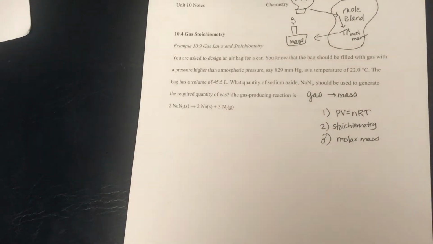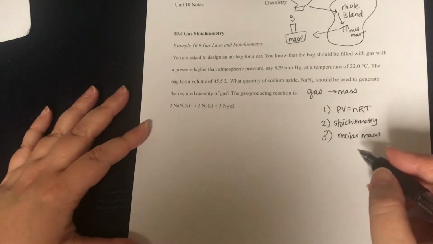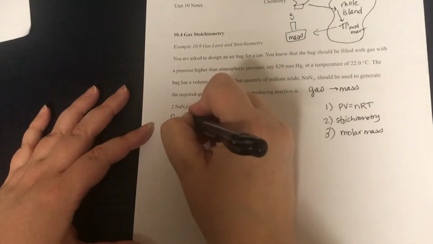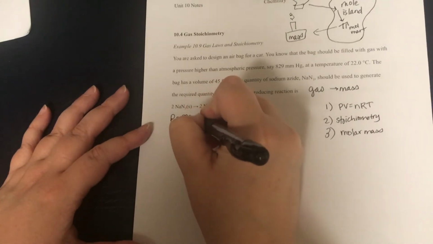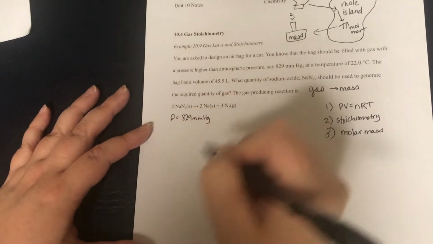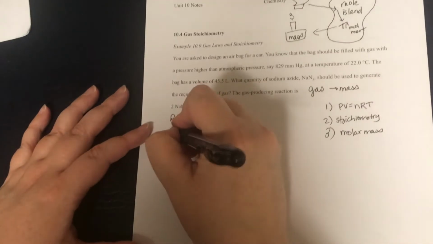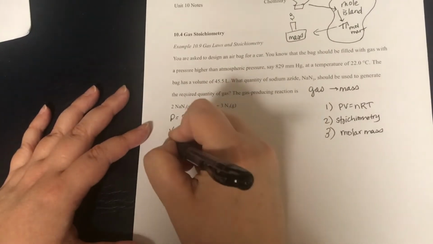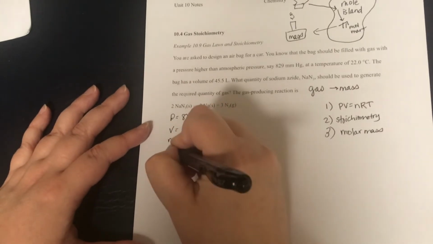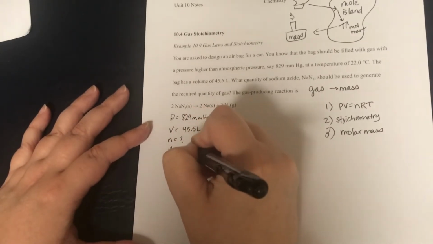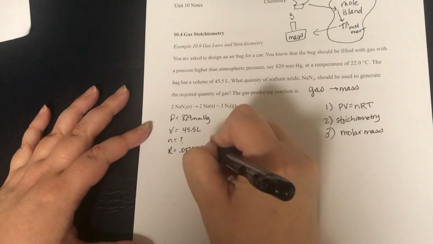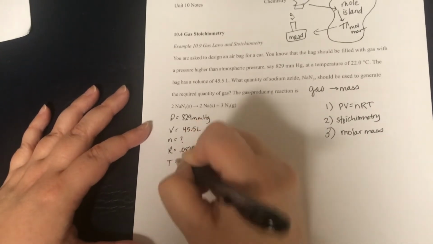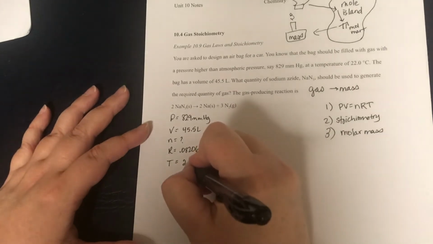Okay, so if we're going to do this process, we're going to start with PV equals nRT. So what's my pressure here? My pressure, 829 millimeters of mercury. Okay, my volume, 45.5 liters. N is what we don't know. R is always 0.08206 liter atmospheres over moles Kelvin, and my temperature is 22 degrees Celsius.